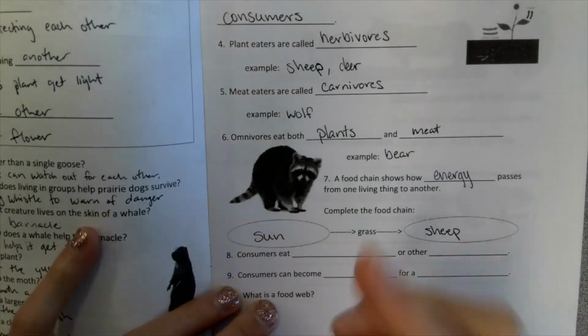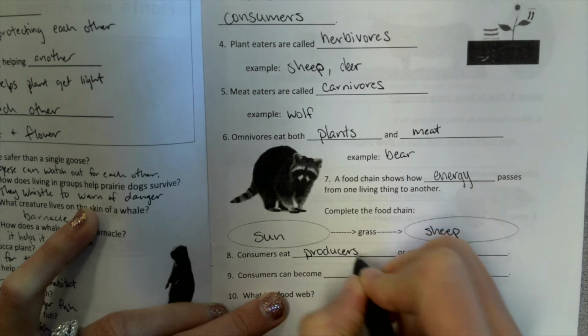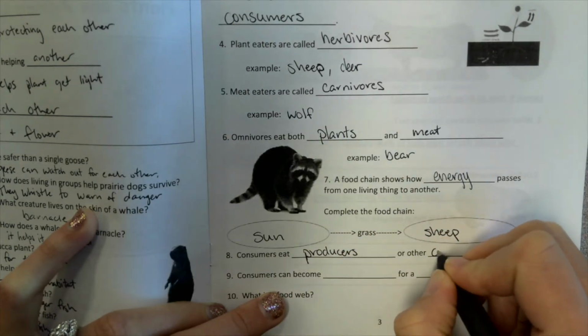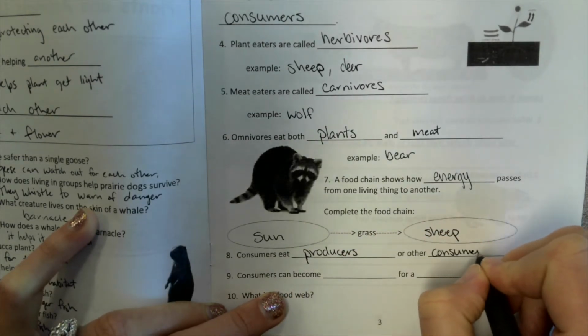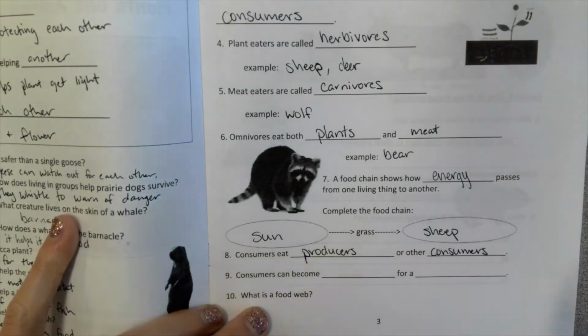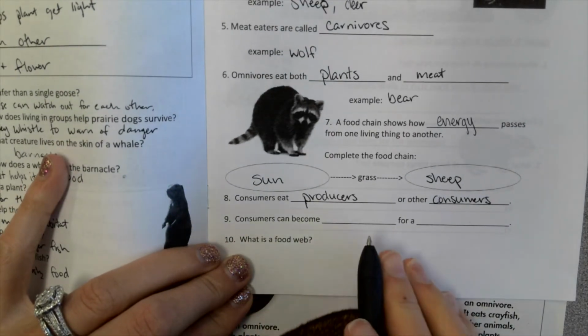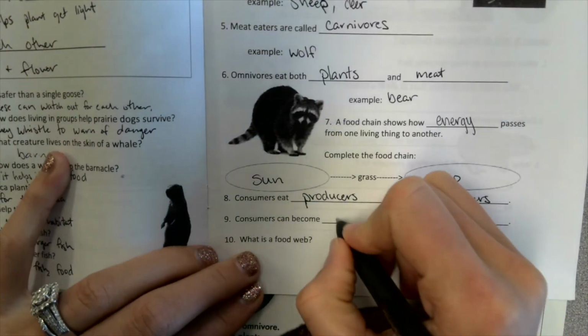All right, so consumers can eat producers. They can eat plants, or they can eat other consumers. Carnivores would be eating other consumers. Omnivores would be eating both producers and consumers. And then consumers can become prey for a predator.